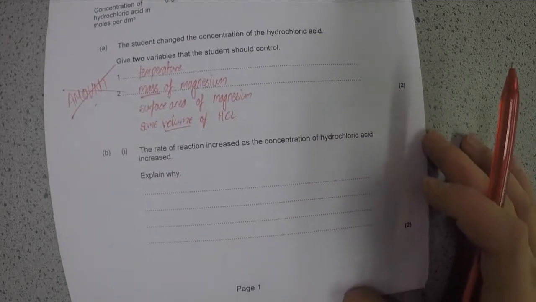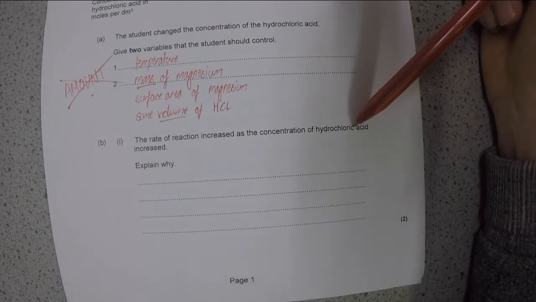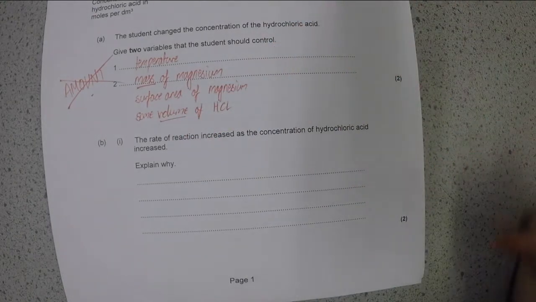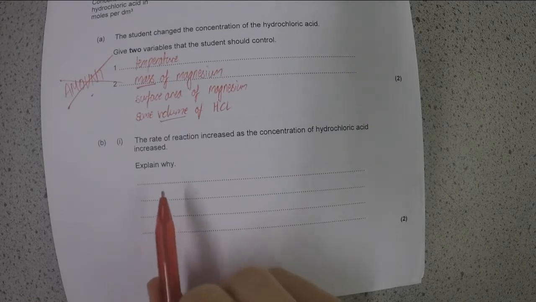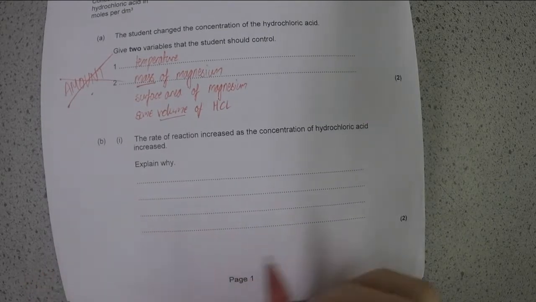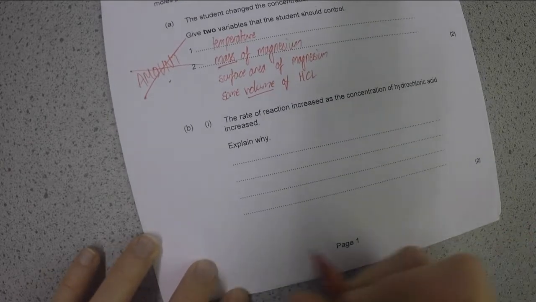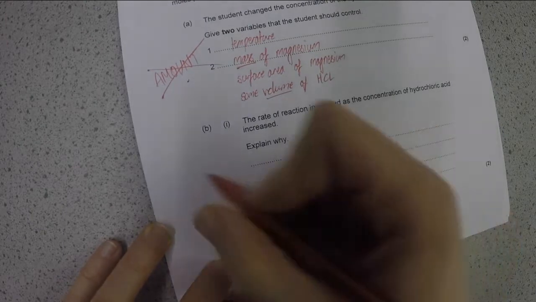Part B, again, language is going to be really important for this question. It says the rate of reaction increased as the concentration of hydrochloric acid increased. And we've got 2 marks. We need to make 2 points about this. If we're ever explaining rates of reaction, there are 2 phrases that we want to remember, that we want to get into our answer as much as possible.